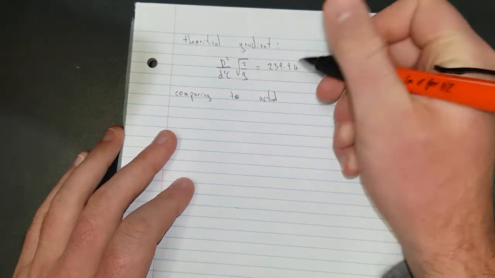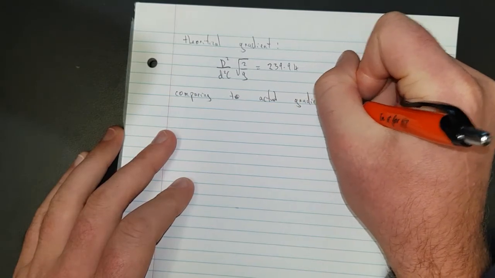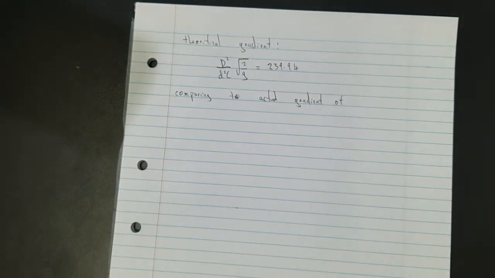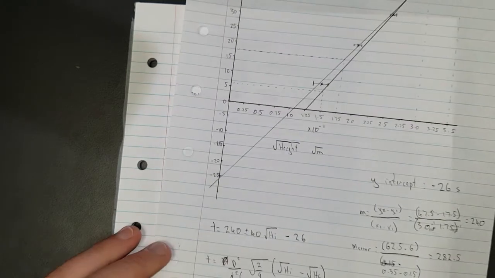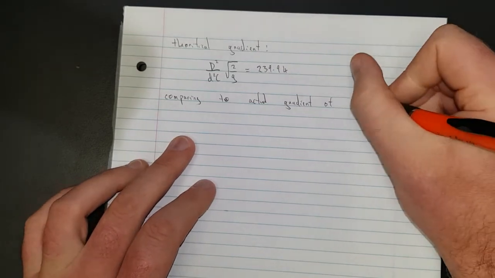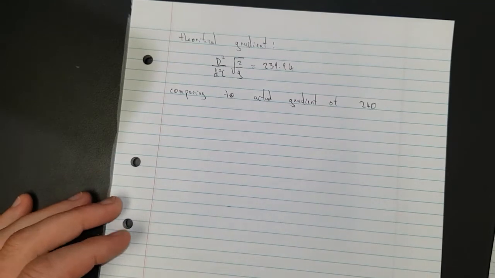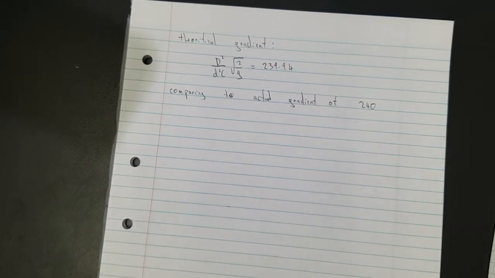Comparing to the actual gradient, what was our actual gradient? Here is our graph. Here we go, 240. So that is crazy spot on. In fact, that is astounding how accurate that actually is.